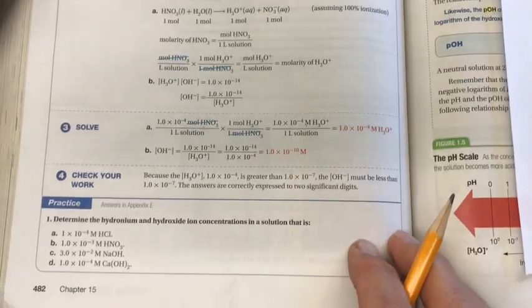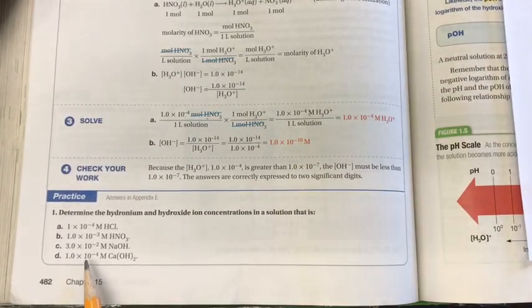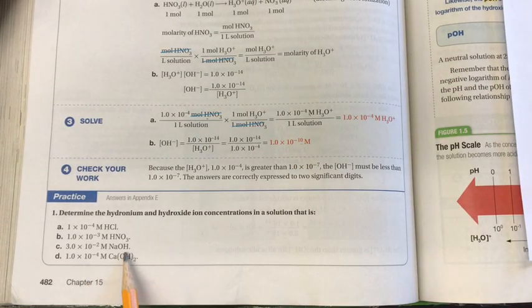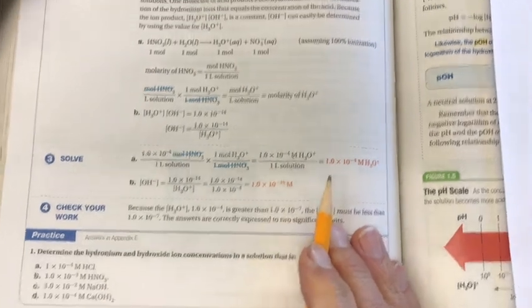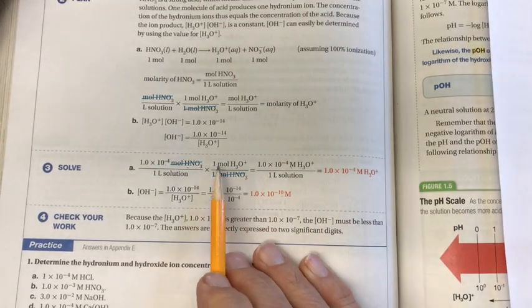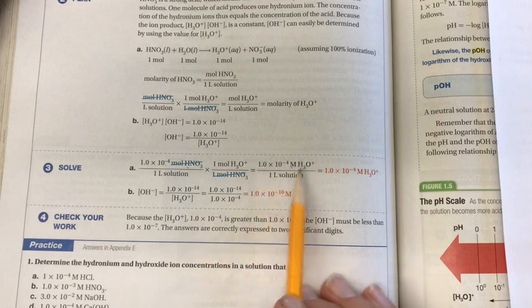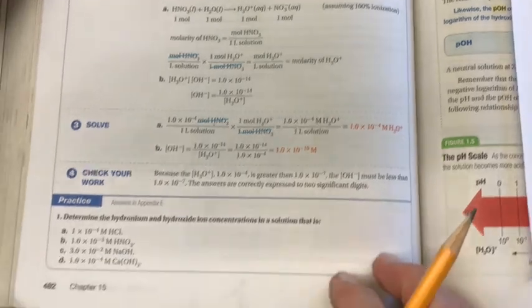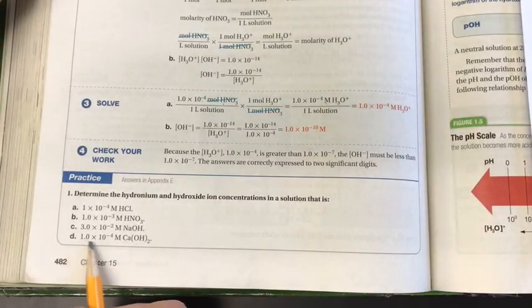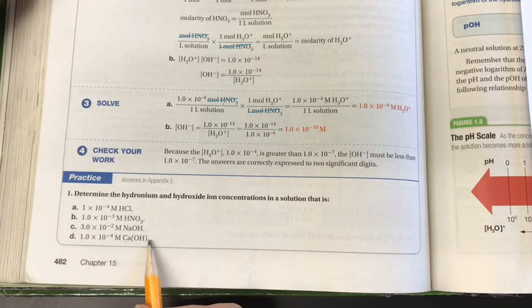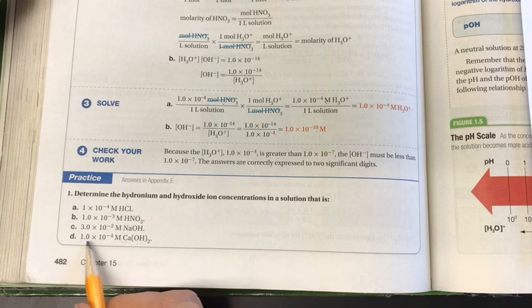The thing I want to point out to you to watch out for is, what if you have something like calcium hydroxide and there's a 2OH? Well, you're going to have to pay attention, and whatever your calculation is here, you're going to have to do a mole ratio of 2-to-1. And that's going to double that. So whatever the concentration is over here, so if it's 1 times 10 to the -4, when it forms ions, it's going to be 2 times 10 to the -4.